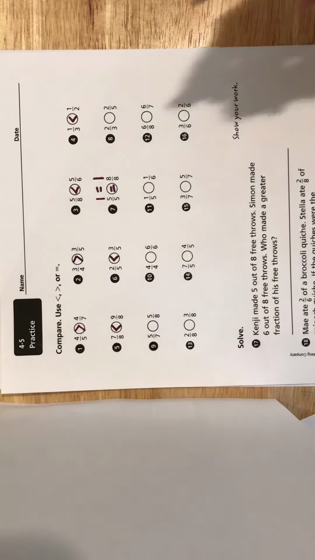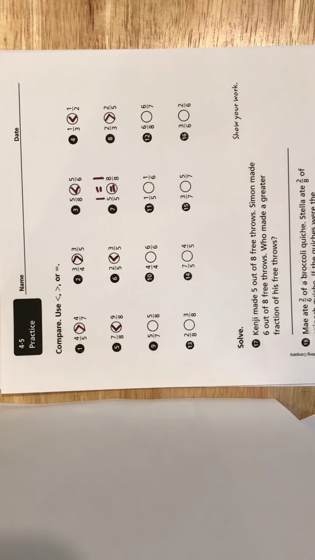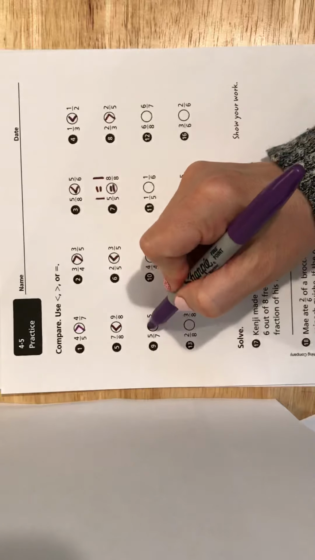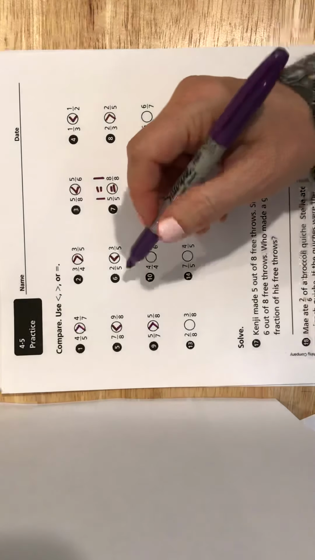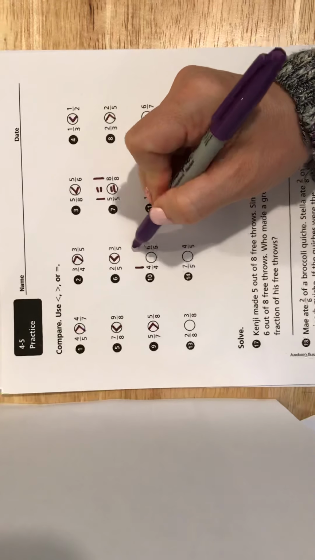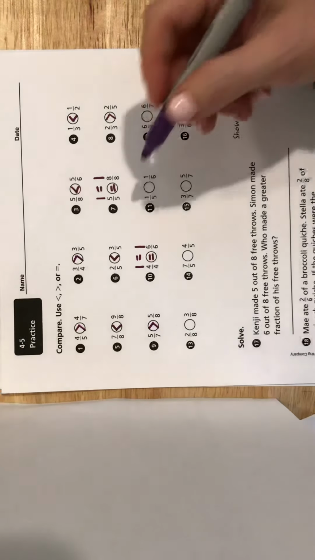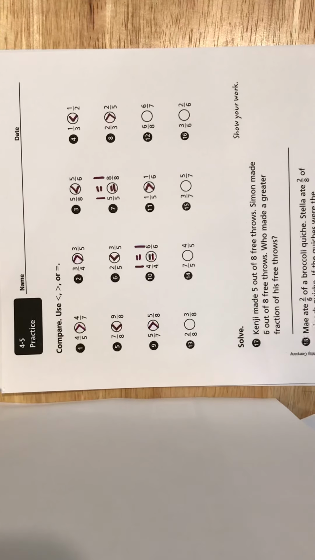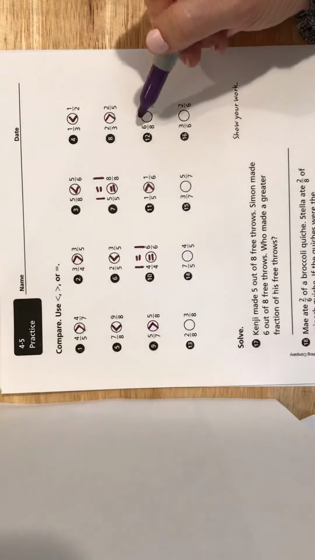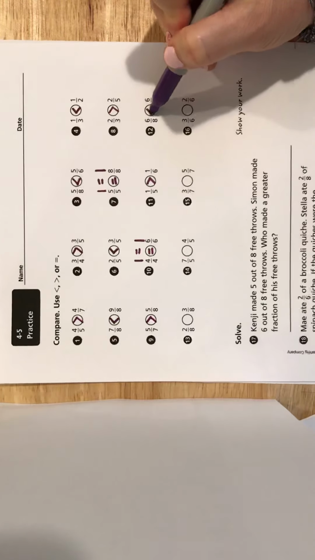Number 8, 2/3 is greater than 2/5. Number 9, 5/7 is greater than 5/8. Number 10, here's another tricky one. 4/4 is a whole, 6/6 is a whole. So those are equal. Number 11, 1/5 is greater than 1/6. That's a unit fraction. I hope you caught that. Number 12, something cut into eighths would be smaller than something cut into sevenths. So this is a less than.